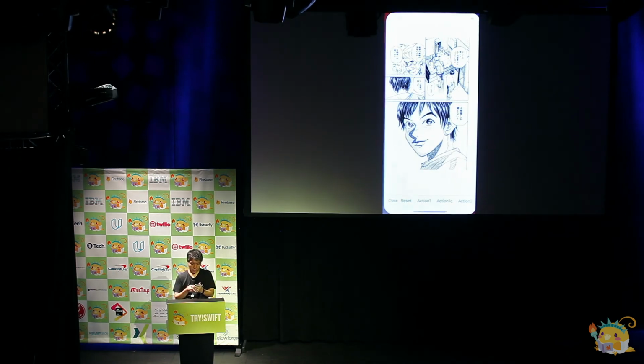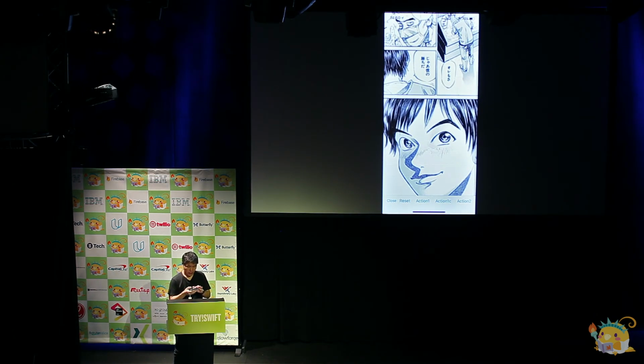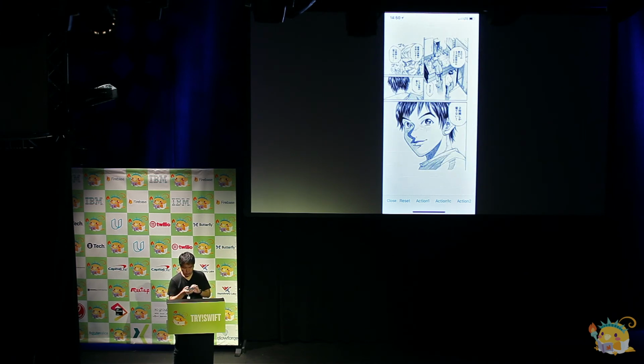So first I try the original FSRCNN. It takes around 1.5 seconds. Next, I try the optimized FSRCNN. It takes about 1.1 seconds, about 45% faster. So, go back to the slide.